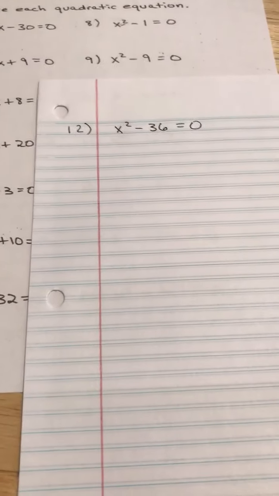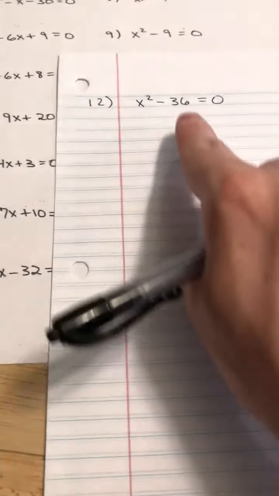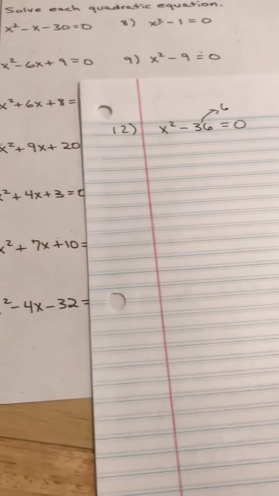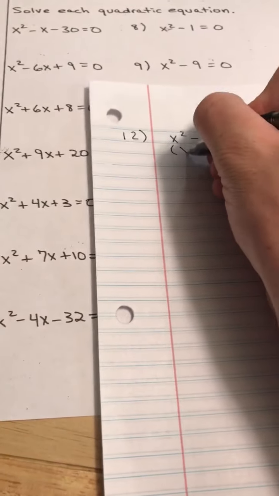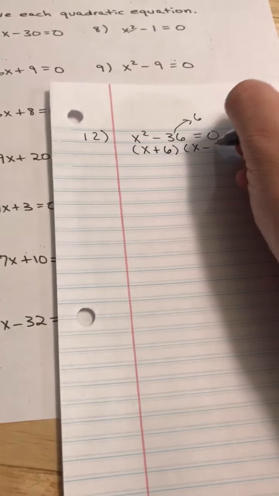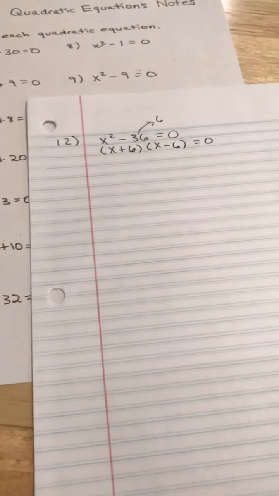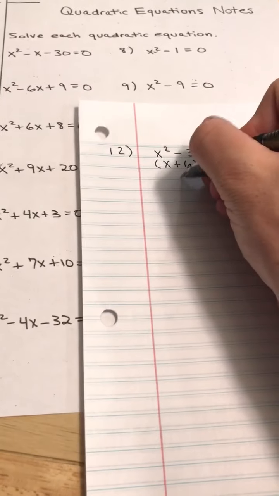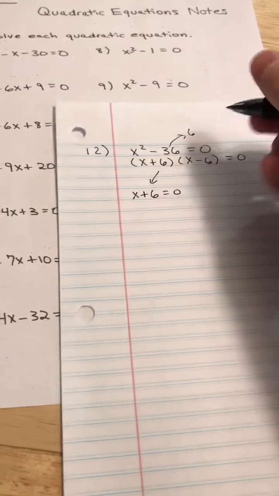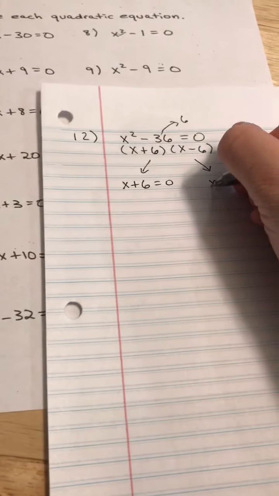Alright, so on my paper, I got x squared minus 36 is 0. Right now, I know that the square root of 36 is just going to give me 6, right? So I can factor it just like I did yesterday as x plus 6, x minus 6. And everything is still set equal to 0. Now I can break it down into two different equations. I'm going to take this one down as x plus 6 equals 0. And then this one over here is x minus 6, so I got to bring that down as x minus 6 equals 0.